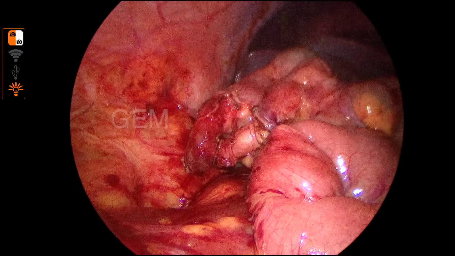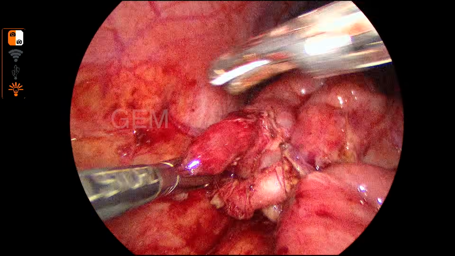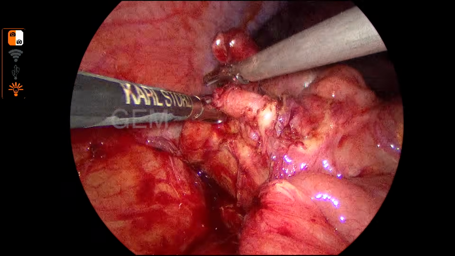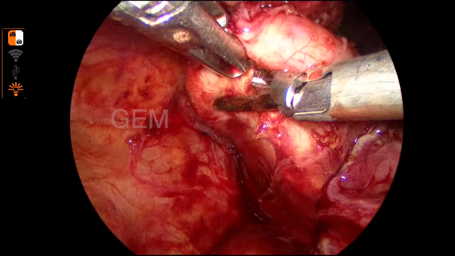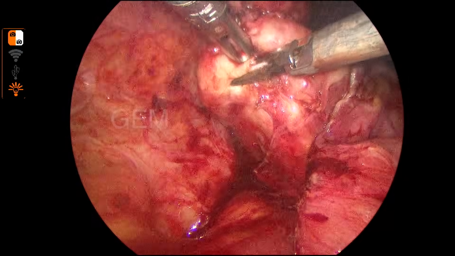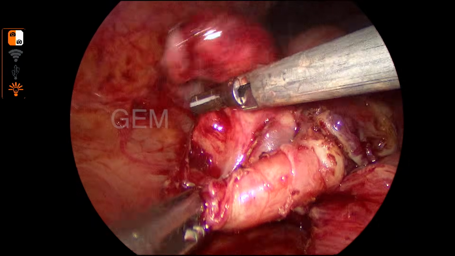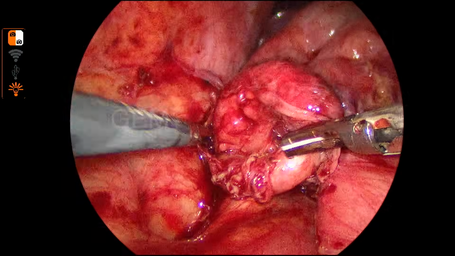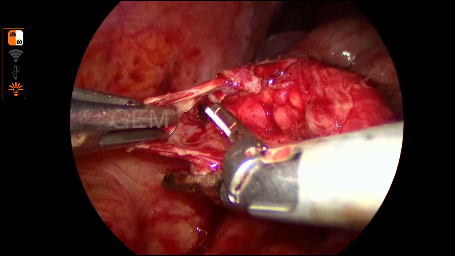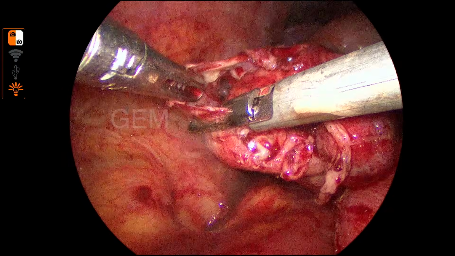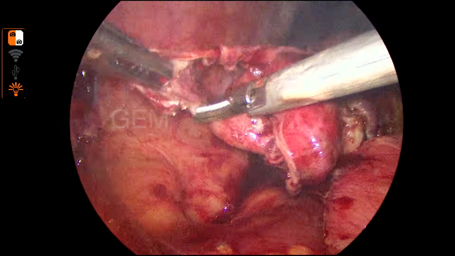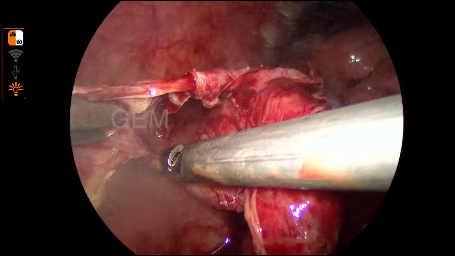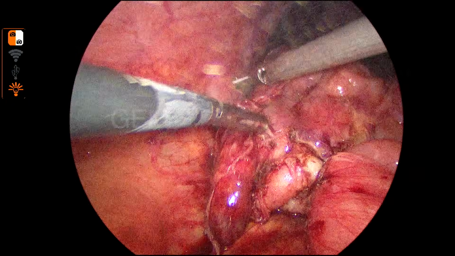So I can go close to the appendix so that I can straighten the appendix. Then I can identify the base. So now I am going close to the appendix, and the mesoappendix is also not to be excised, it is not recommended, unless you feel it is thick, edematous and part of it is gangrenous, then you excise. So this is the lateral attachment. I am dividing it.